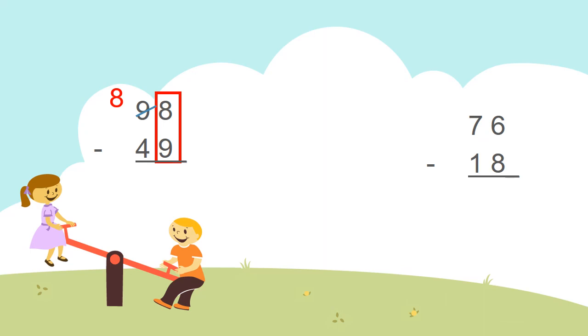And the ones became 18, because I broke the 10 that I took from here into 10 ones. So 18 minus 9 is, remember the doubles? 9 and 9 make 18. So 18 minus 9 is 9.